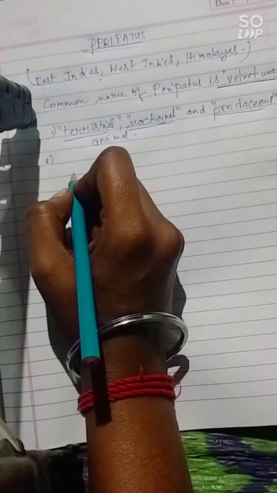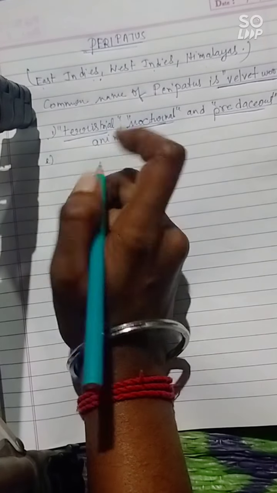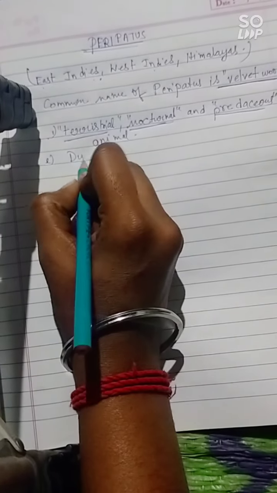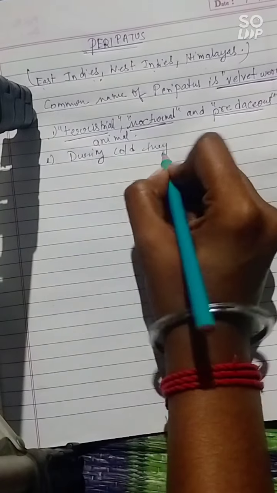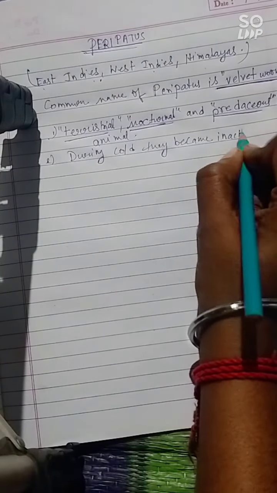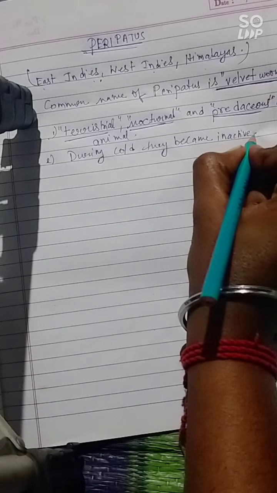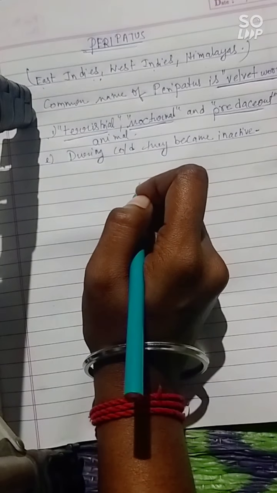Another important point: it is confined to dark, warm and humid habitats. During cold and dry periods, Peripatus becomes inactive and remains hidden in burrows.